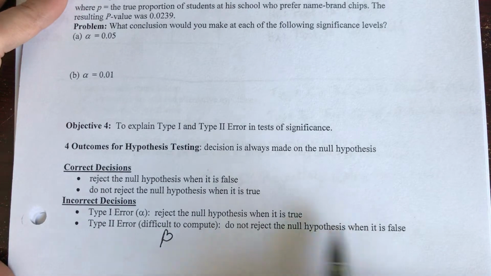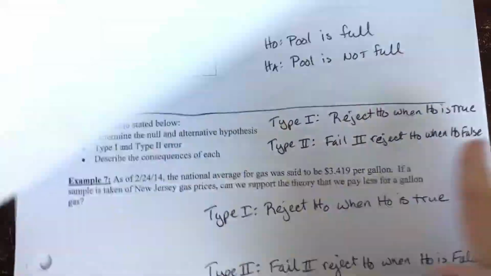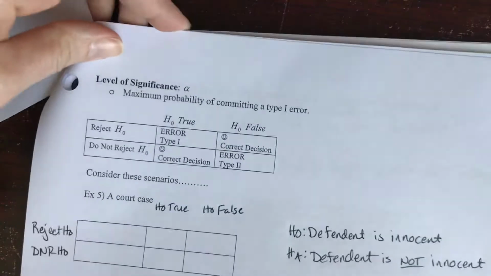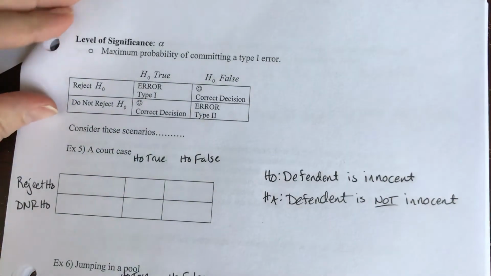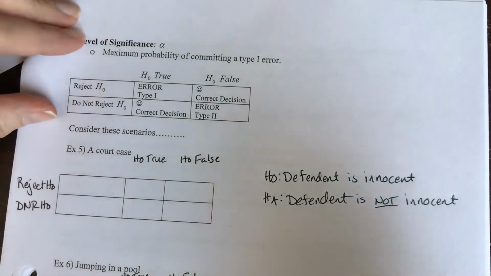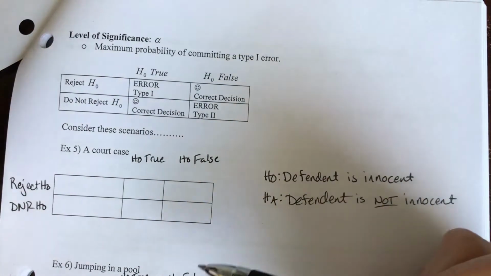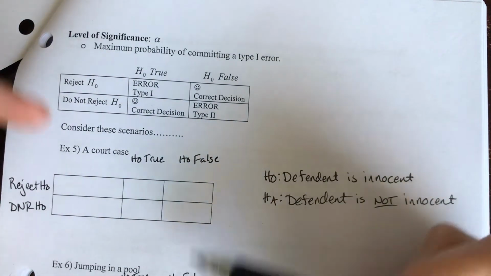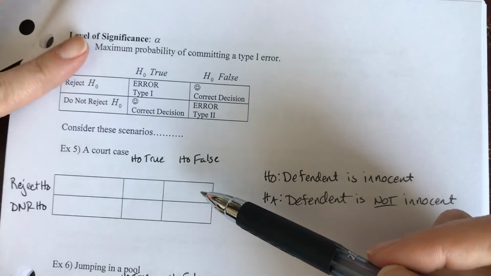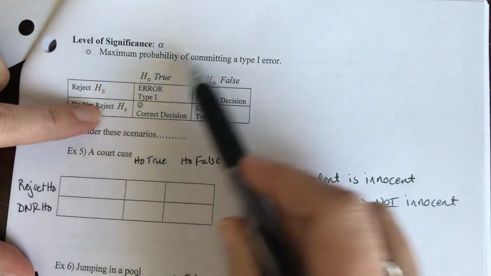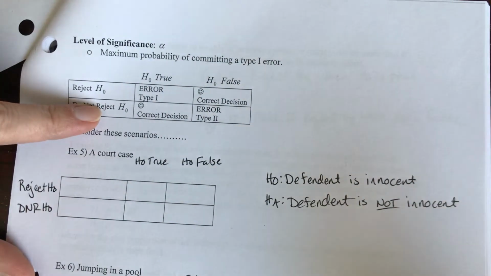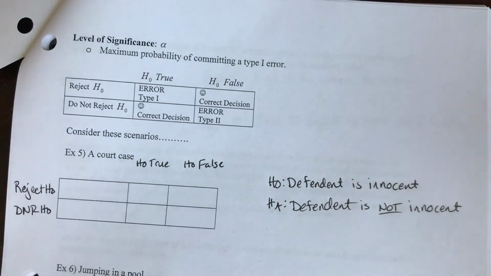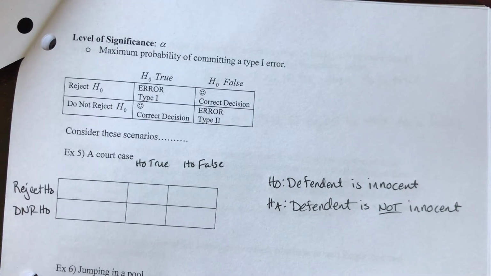Okay, so as we go through a couple examples, before we do statistical examples, we're going to do some silly examples or real life examples, okay? Not necessarily silly, but more realistic. There's a couple ways you can look at this. So sometimes people will use a table like this to come up with their decisions, okay? And then sometimes people are going to work on it with sentences. You can kind of pick and choose whatever clicks for you is a great strategy.